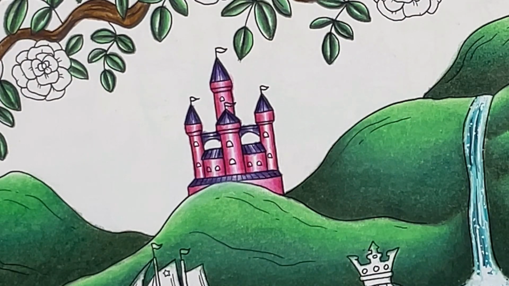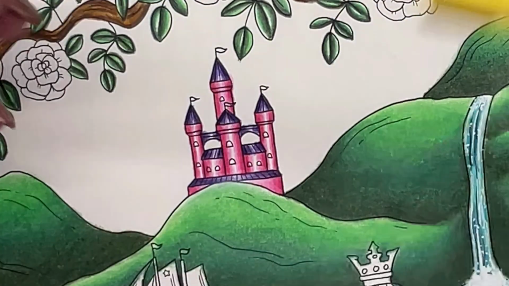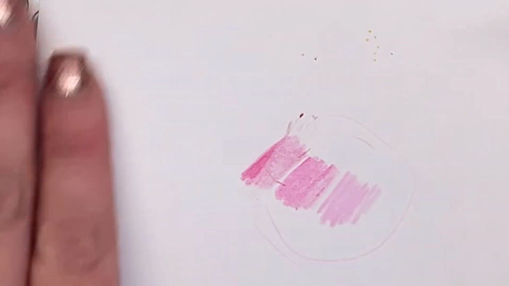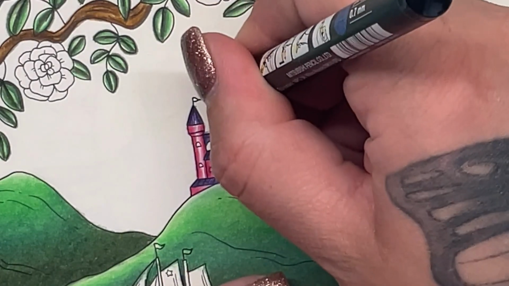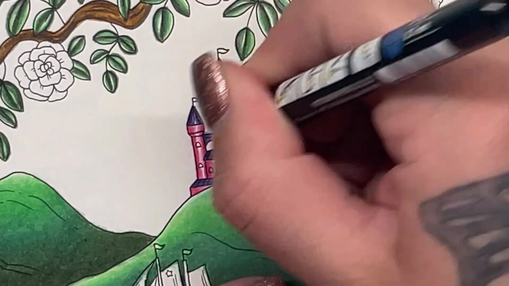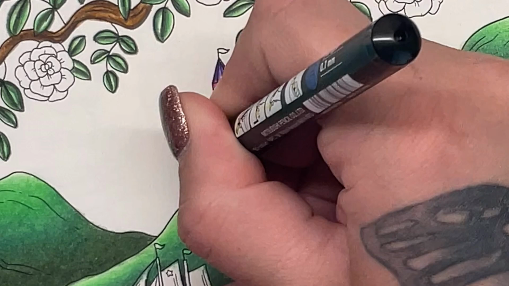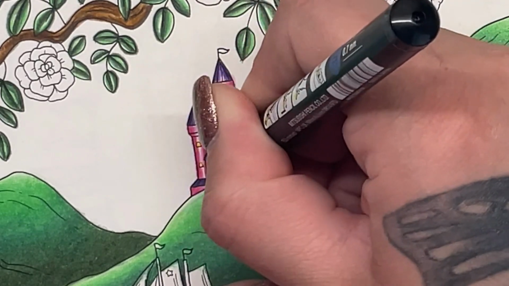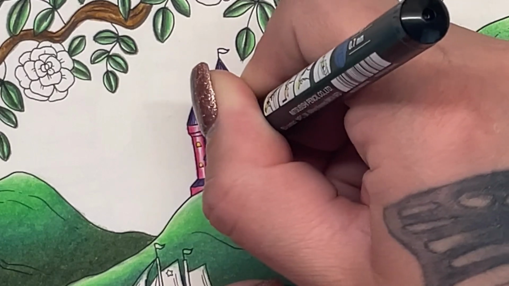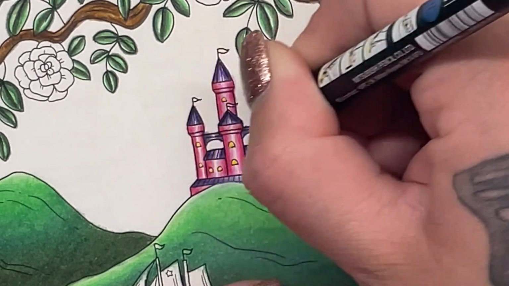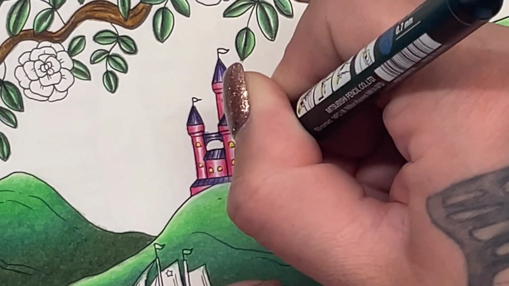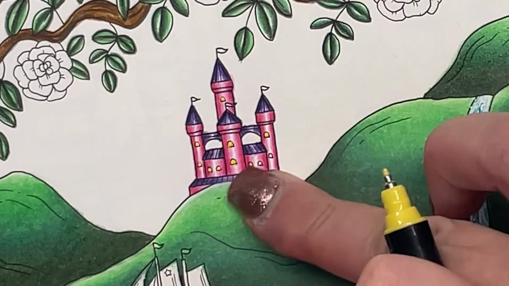Tell you what we can do for that. I've got a little yellow Posca, which might help because it's such a small space for a pencil to get into. Let's try a little bit of yellow Posca. Oh, that's a bit too much.